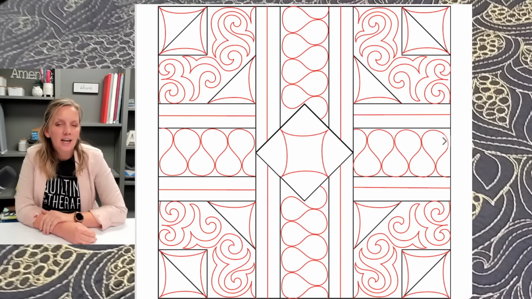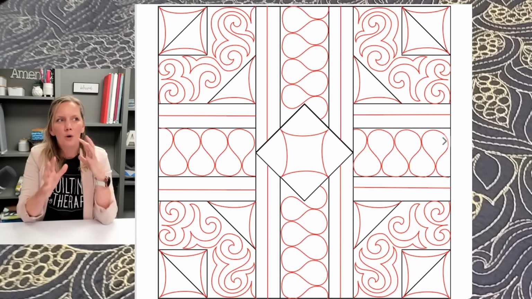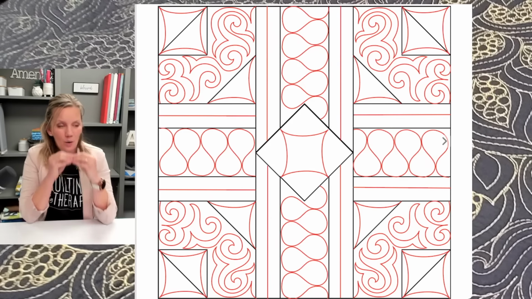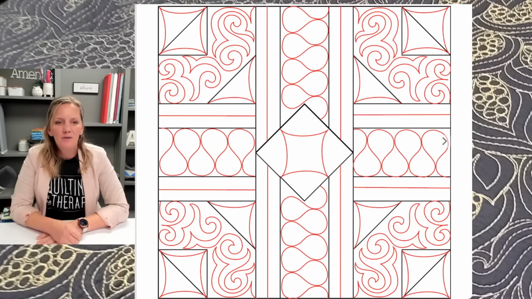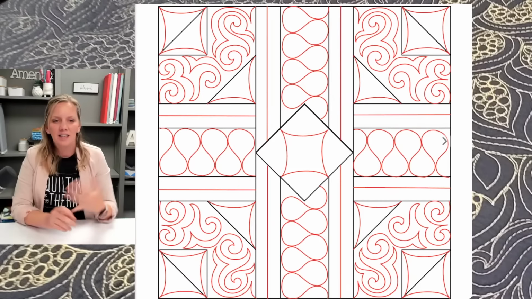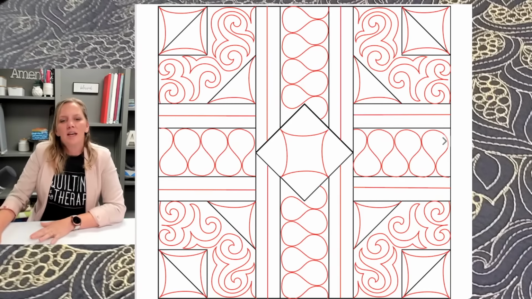I'm also not afraid to use stitching in the ditch to get where I need to go. And I'm also going to pick designs that are going to help me either come back to where I'm at or move on, depending on what I want. But for now, you can see how I've used continuous curve in the center block, in the corner blocks, and even in those triangles, and then that nice swirl.